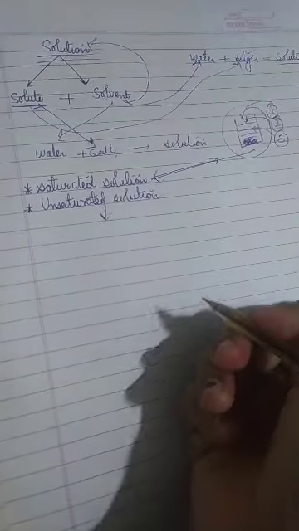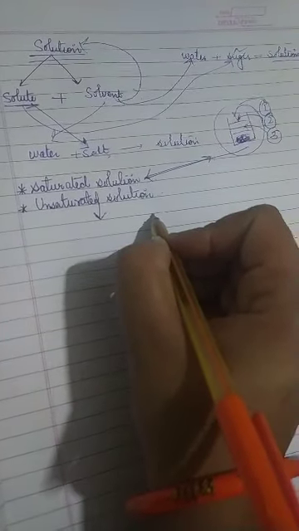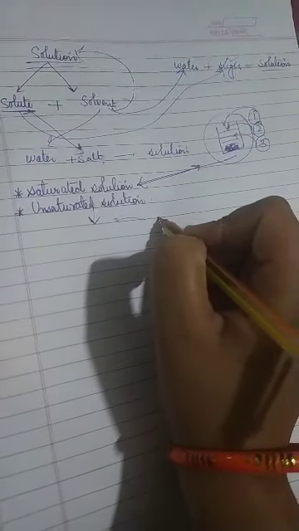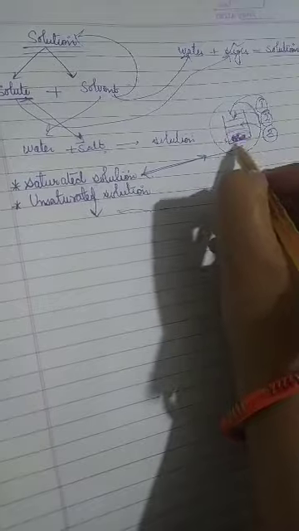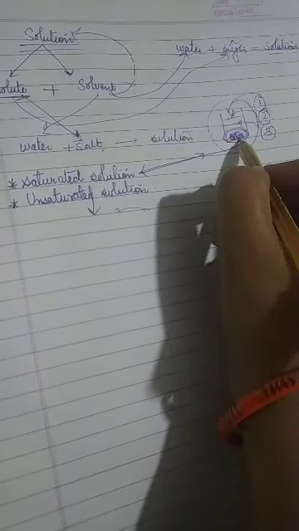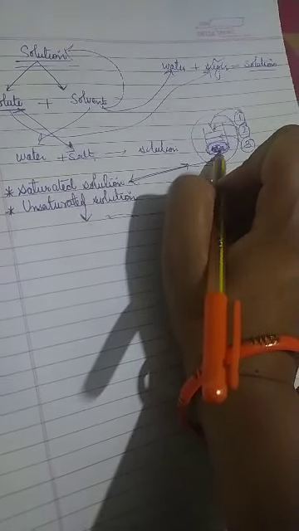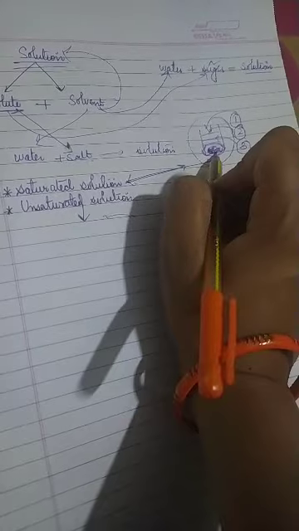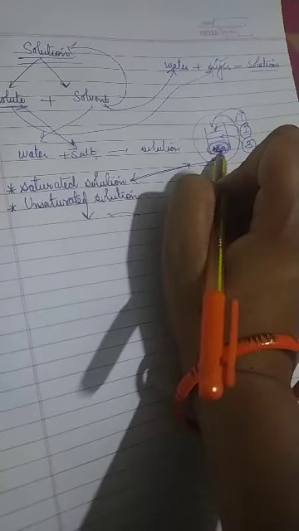Now let us discuss the unsaturated solution. It's the opposite of it. Unsaturated solution means now you can keep on adding more teaspoons of sugar, and it keeps dissolving in it. Means it is a stage when no sugar, no solute, is settling down at the bottom of the glass. You keep on dissolving and it keeps dissolving. Complete solute keeps on dissolving inside the solvent, that solution is known as unsaturated solution.